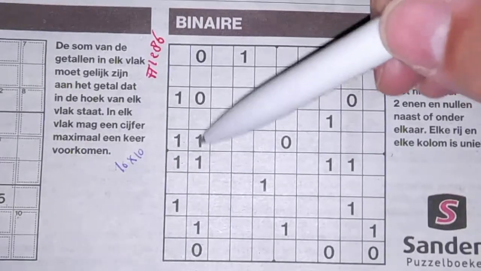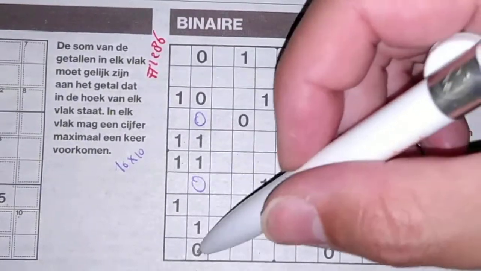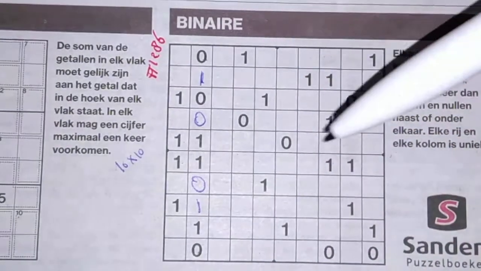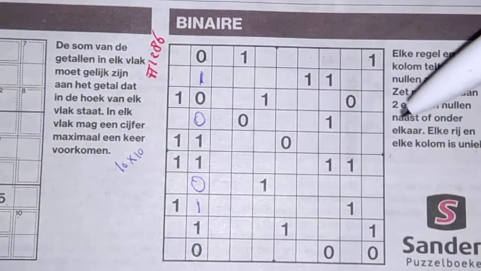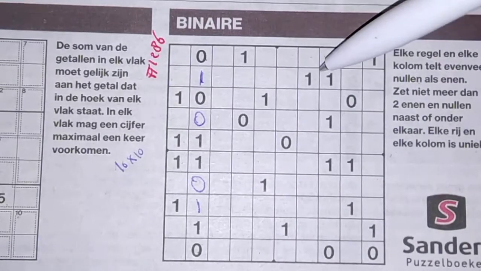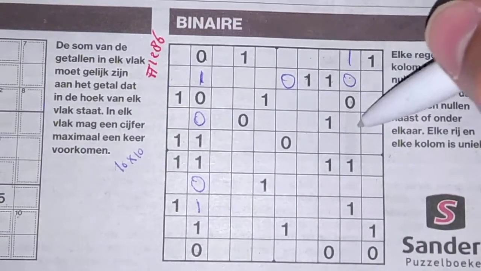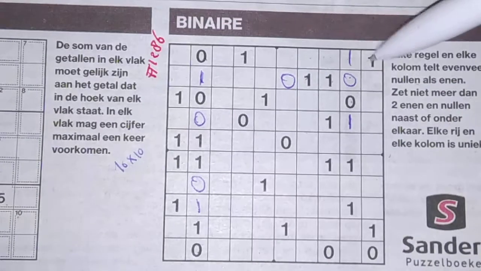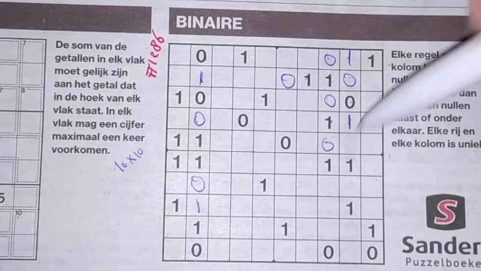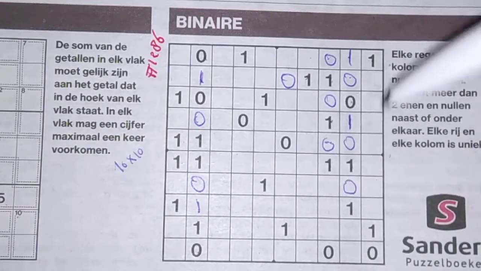Alright. Double one. Here no, there no. 1, 2, 3, 4, 5. 5 O's, so the rest are ones. Then let me see. Double one, here no, there no. Double O, here one, there one. Double one, here no, there O. Between two ones comes in O.